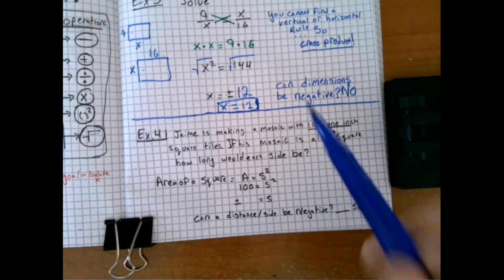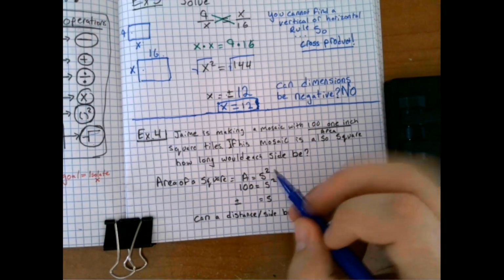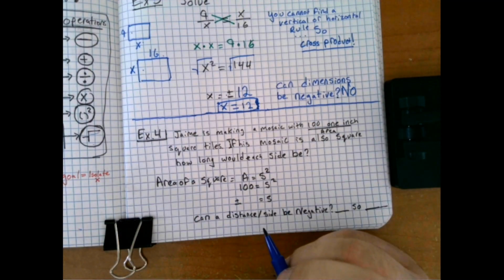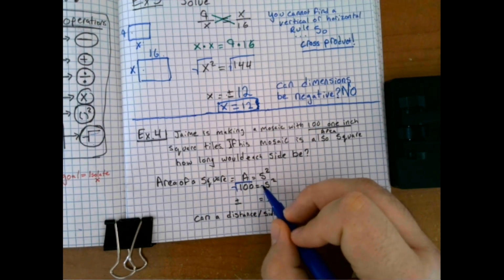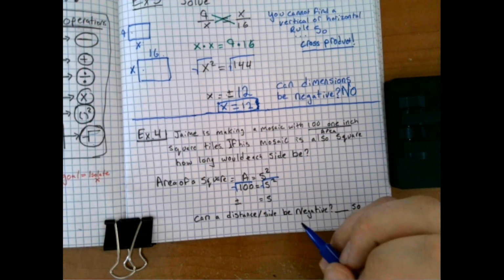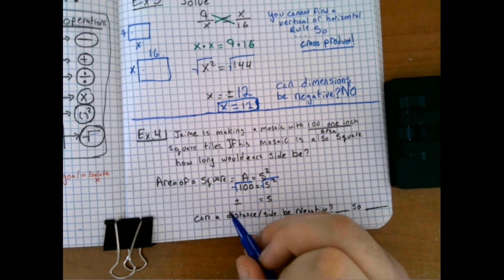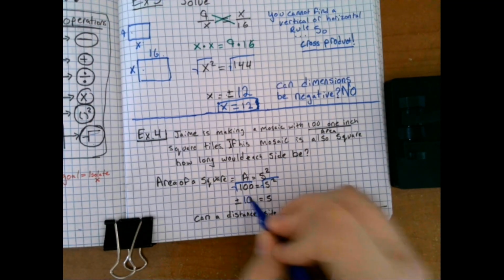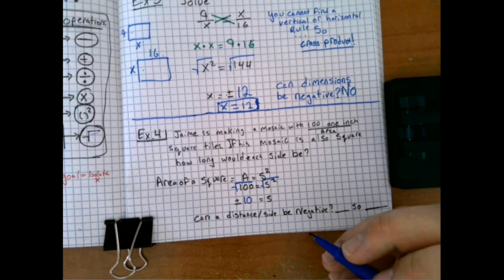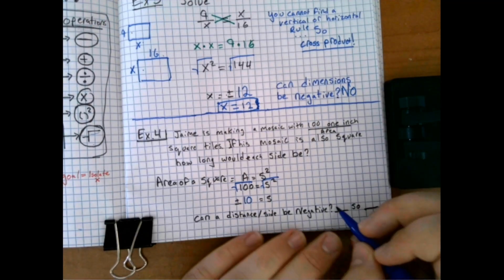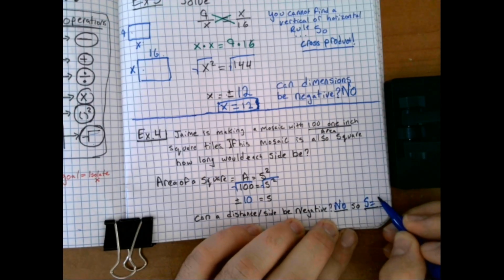Now, how to get rid of that squared on the side? Well, we can look at example 3, example 2, or even the table that we had in the beginning of our notes. We're going to take the square root of both sides. Now we're taking the square root on both sides. The square root of s squared is just s. Now the square root of 100 is 10. So we got plus or minus 10 here, but can a distance or side be negative? Can I say that I made a mosaic with negative 10 squares on the side? No. So s is equal to 10.